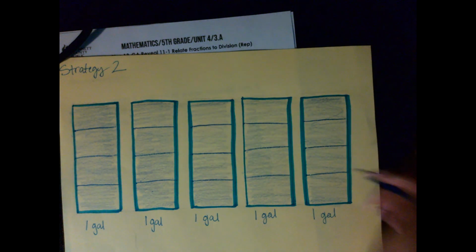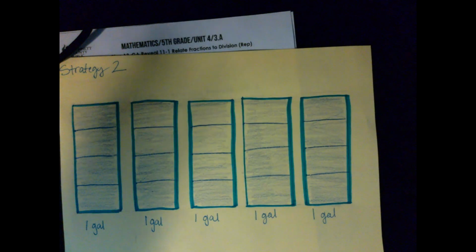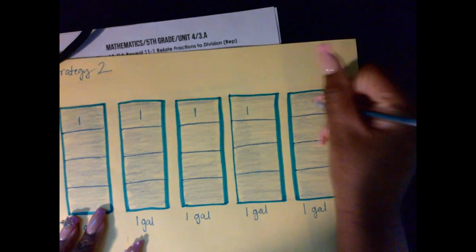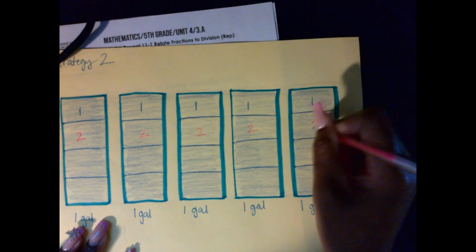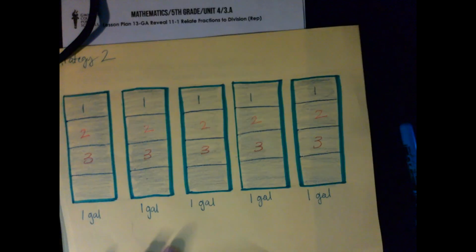All right, each fourth is going to represent a bucket. I need to show that I'm sharing the water into the 4 buckets evenly. So I'm going to label each part to show this. Bucket 1. This will be bucket 2. Then I have bucket 3. And last, bucket 4.